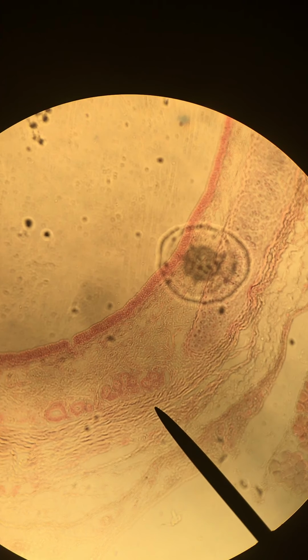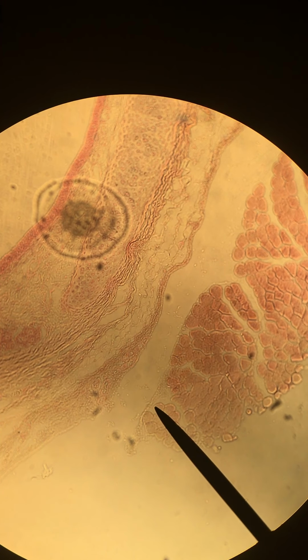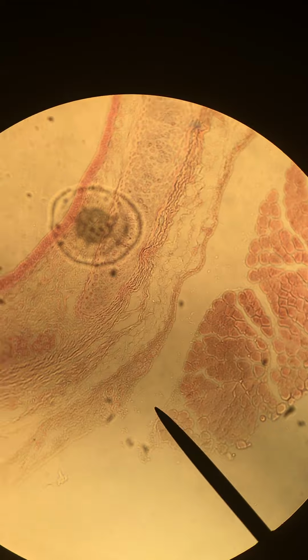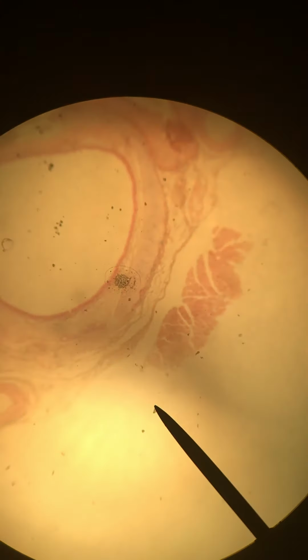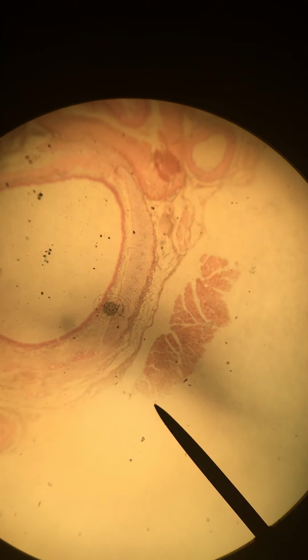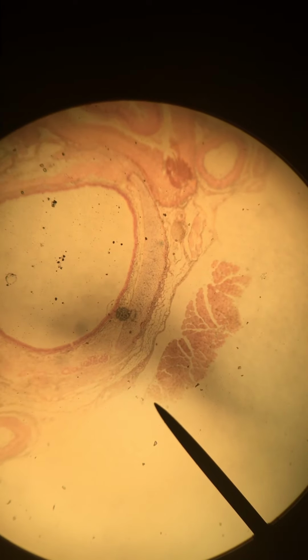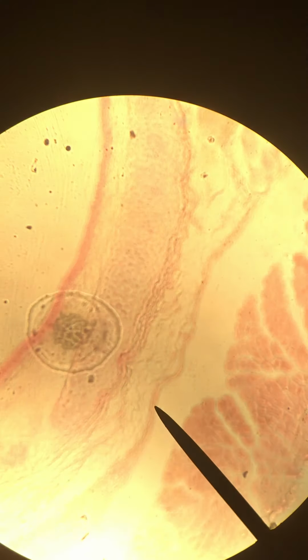So adipose tissue is going to look like little bubbles almost. And I think we have some right here, in fact. So I'm going to increase our magnification back up and take a closer look at that.